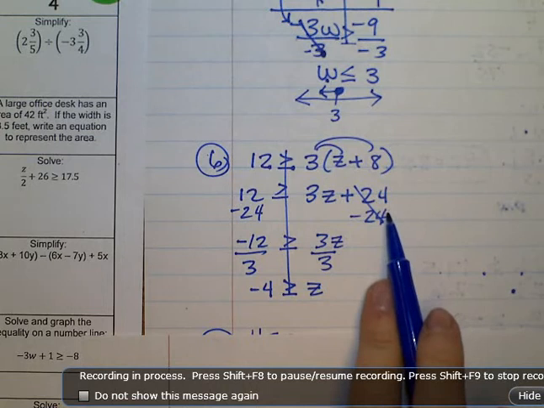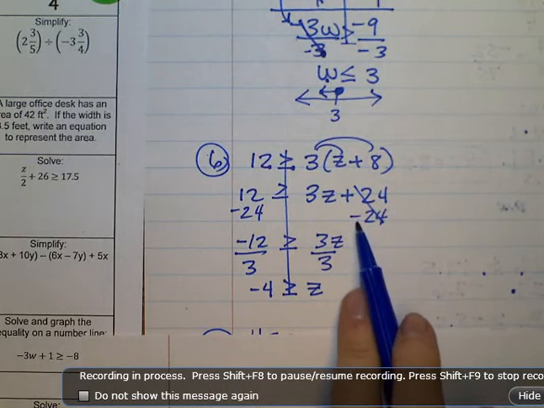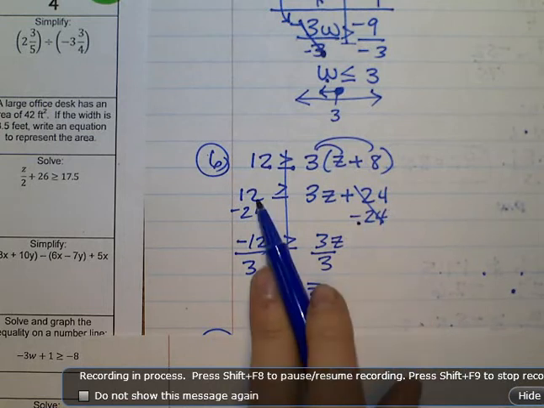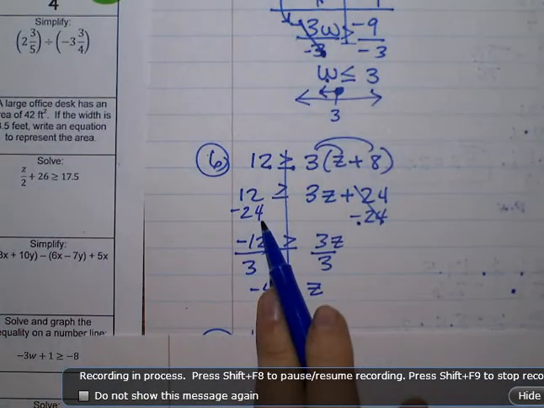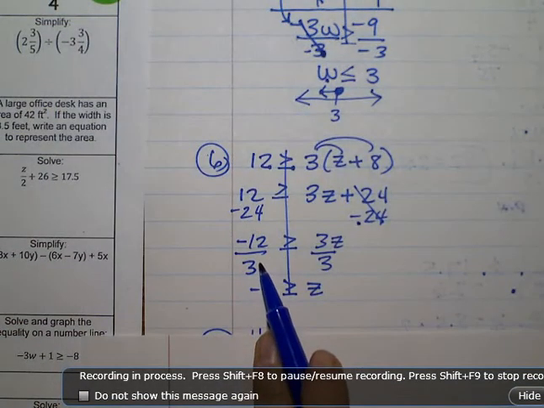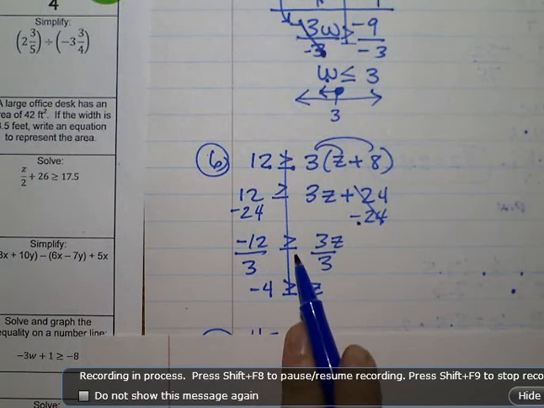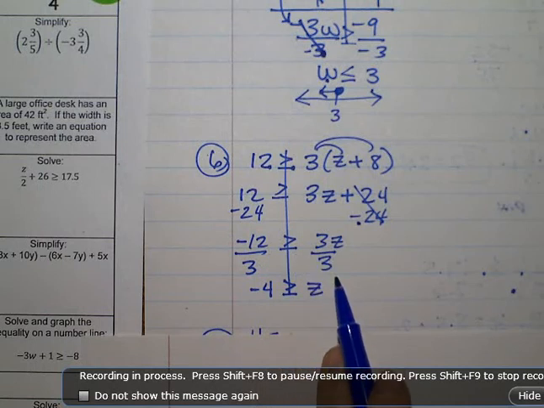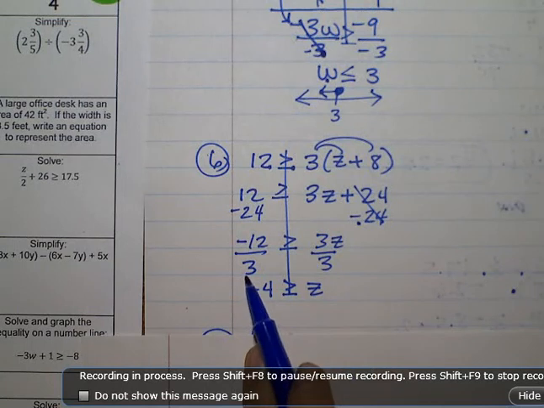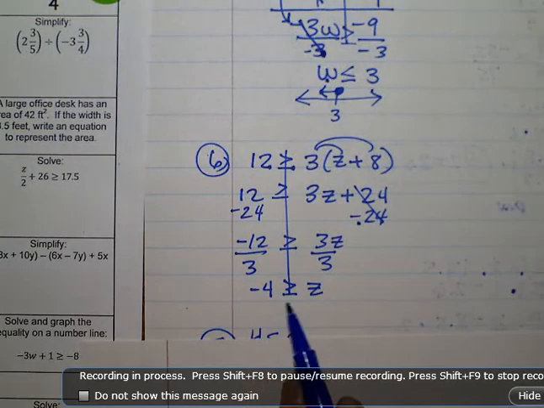Okay, so we're going to subtract 24 because we take care of our addition and subtraction first. 12 minus 24 is negative 12. And then we have negative 12 is greater than or equal to 3z. Now we're going to divide by 3 to take care of the inverse operation. Divide by 3. So negative 12 divided by 3 is negative 4. Negative 4 is greater than or equal to z.